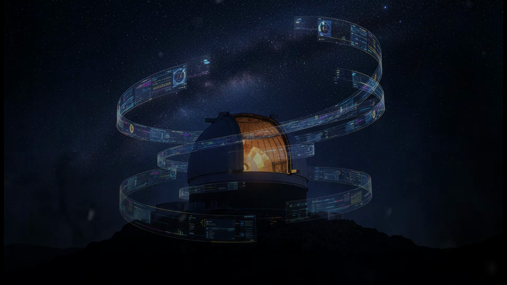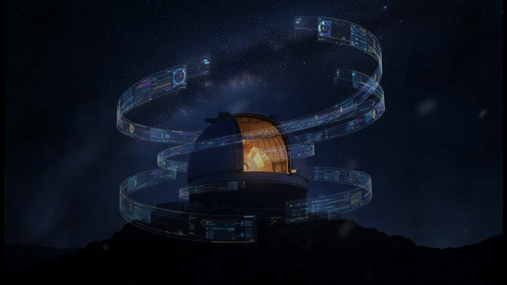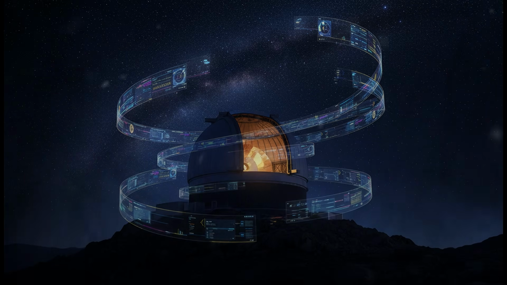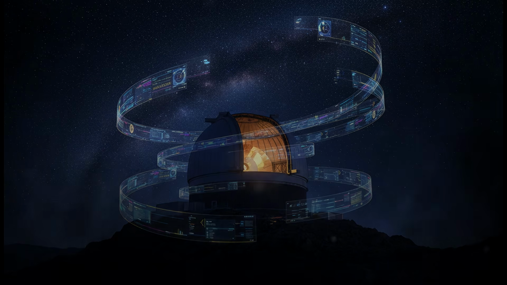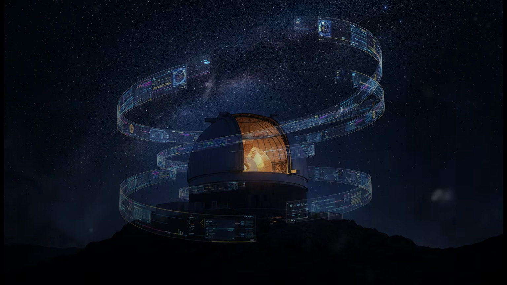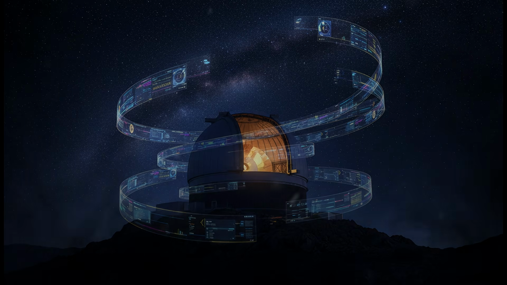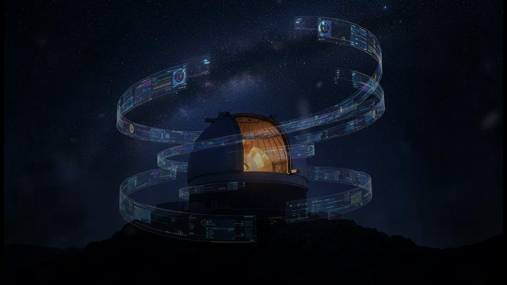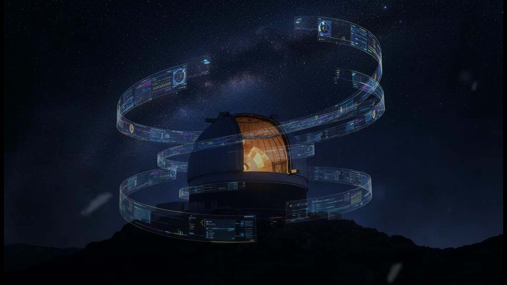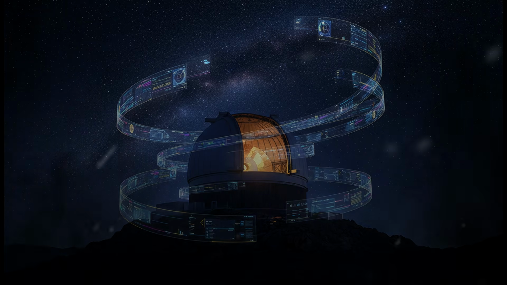In that sense, finding these interstellar visitors is not luck. It is preparation meeting opportunity at tens of kilometers per second. The cosmic doorbell has been installed. Now we are learning to answer it before the guest is halfway down the block. And that is how you spot the uninvited and keep them from becoming the ones that got away.